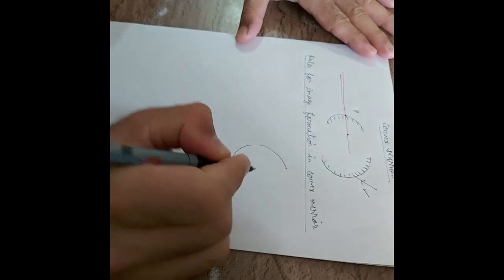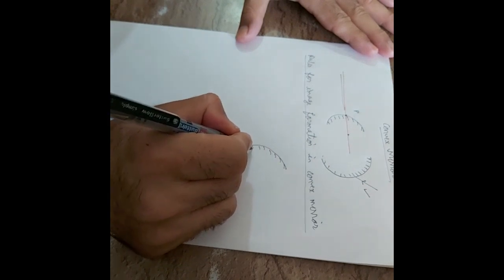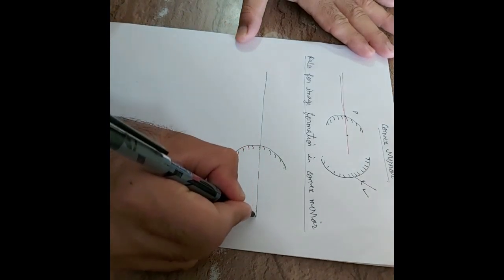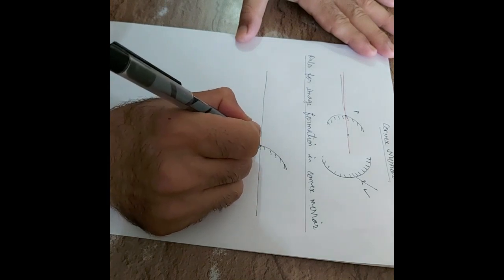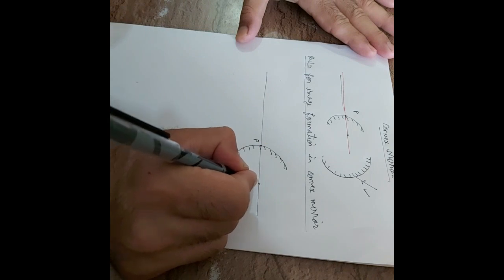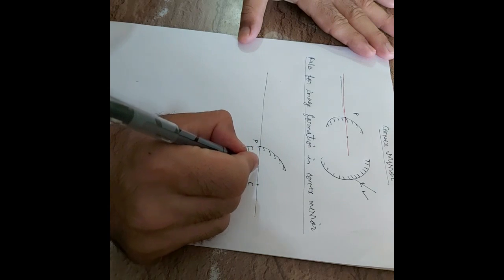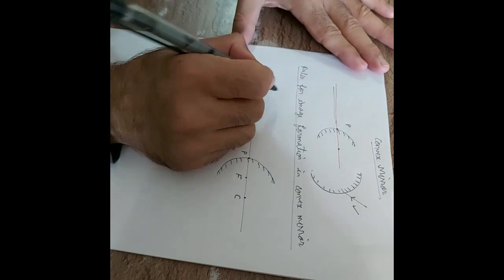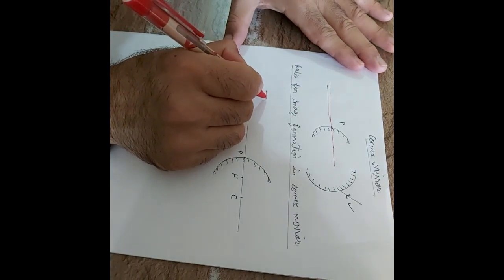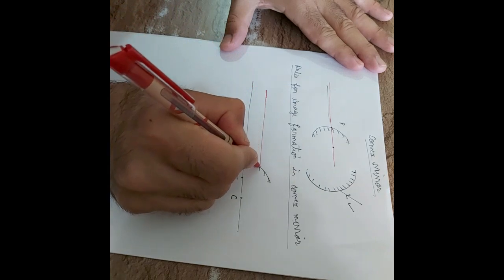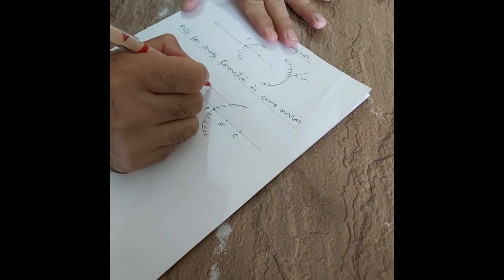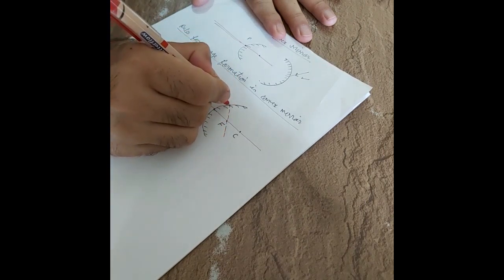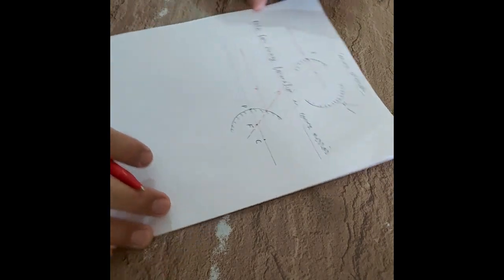This is a convex mirror because it is polished from the inner surface so that reflection can take place from the outer surface. This line is called the principal axis. This point is the pole and this point is the center of curvature, and the midpoint of pole and center of curvature is called the focus. Now, if we have a ray of light which is close to the principal axis and parallel to it, what will happen after reflection? It appears to pass through the focus, but in actual practice it gets reflected, it gets diverged.